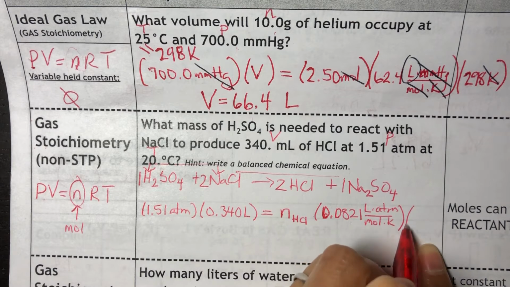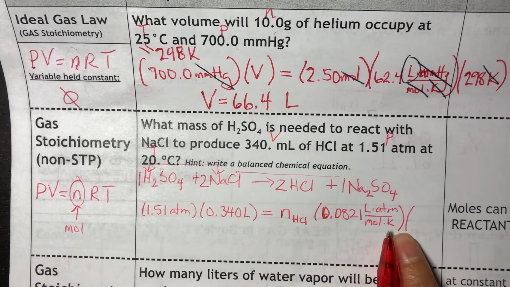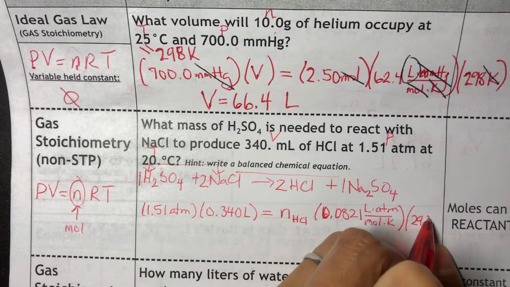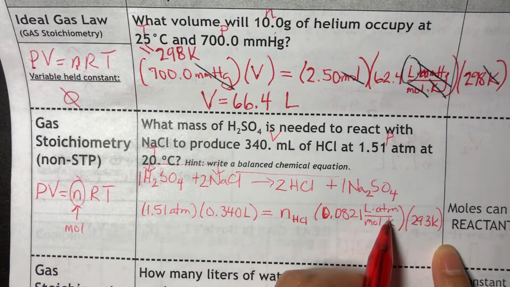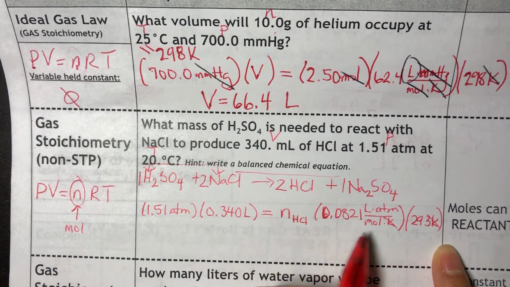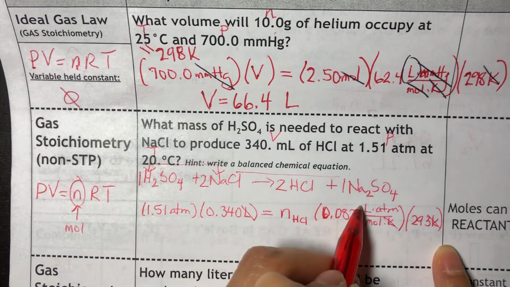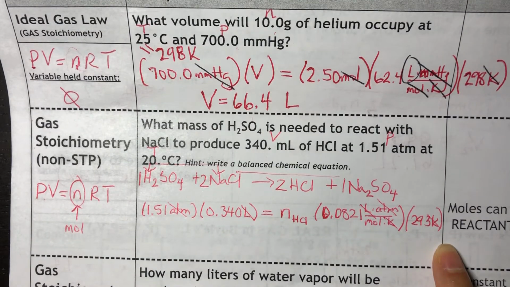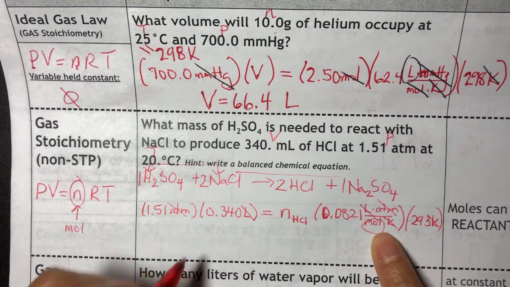Temperature has to be in Kelvin units as well, so adding 273 to 20 degrees Celsius, I get 293 Kelvin. You'll notice how the units cancel themselves out. Liters and atm on both sides of the equation will cancel out, leaving us with moles as the final unit.